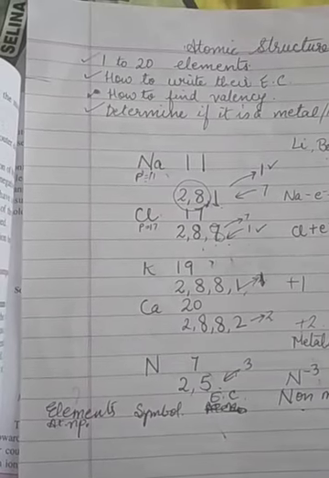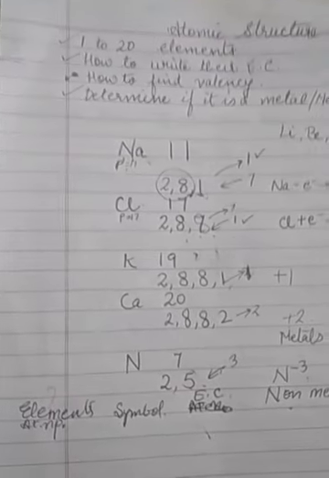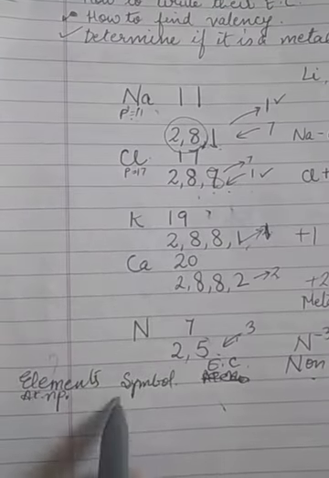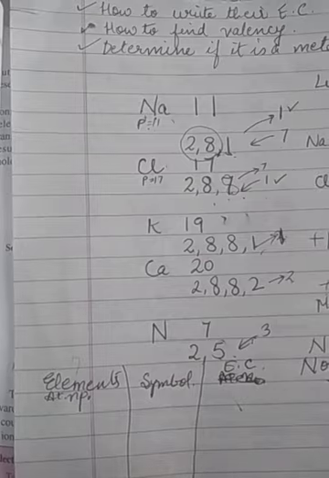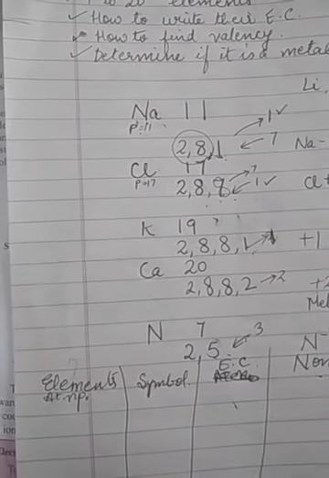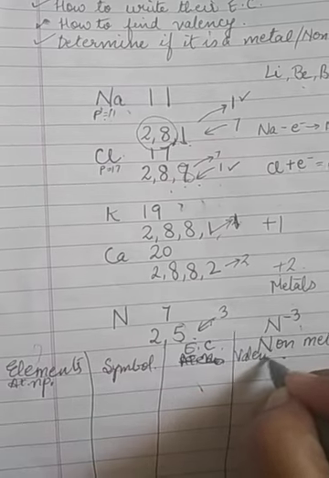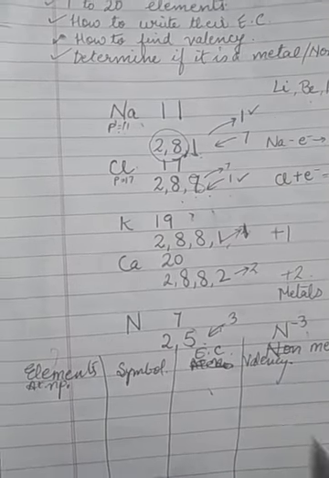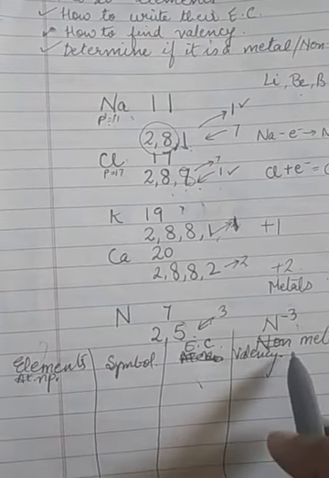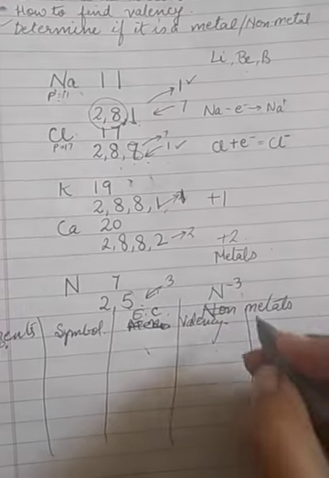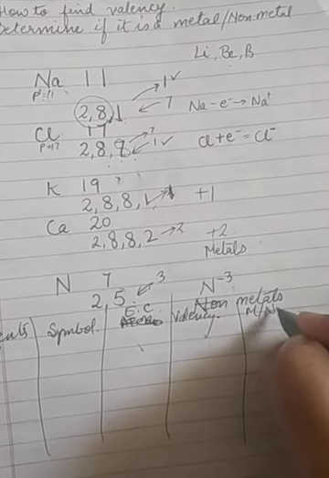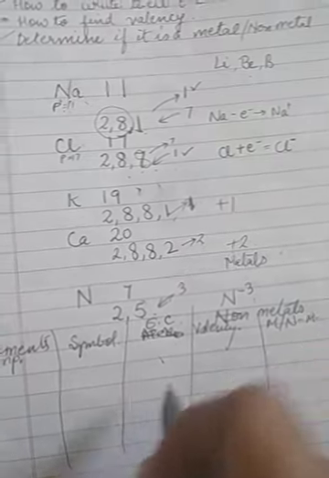Once you write the electronic configuration as the third column, the next column will be your valency. And after writing the valency, you should be able to write whether it is a metal or a non-metal. Fine. 1, 2, 3, 4, 5.